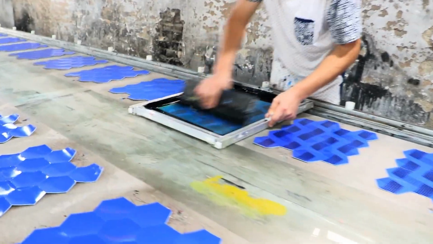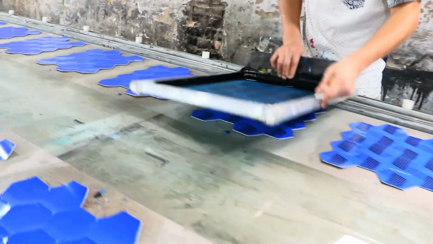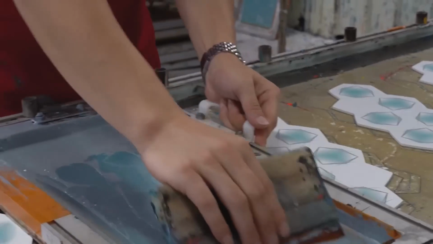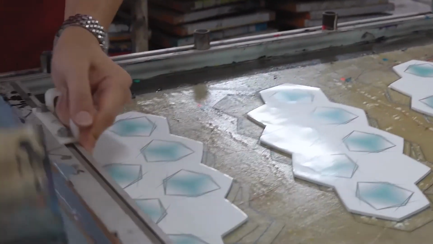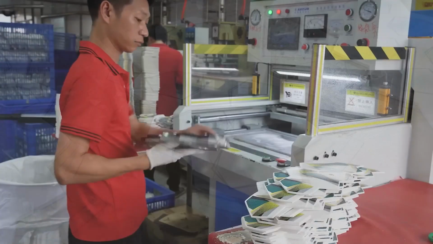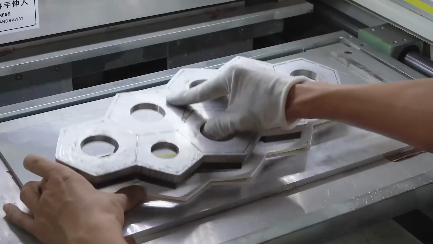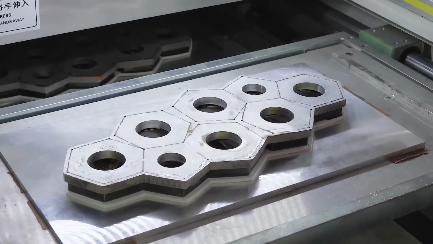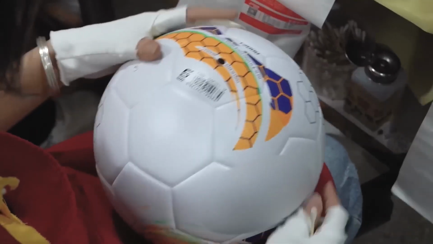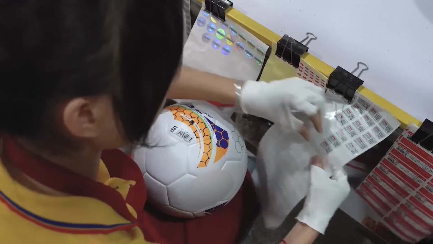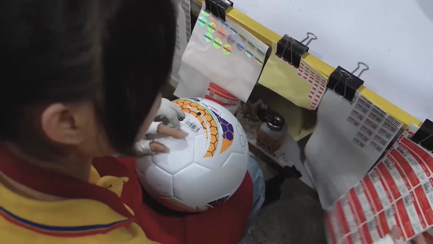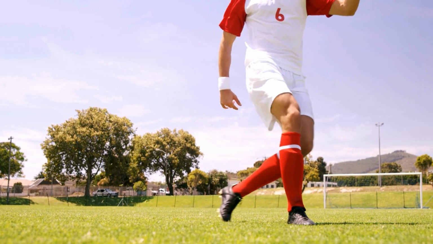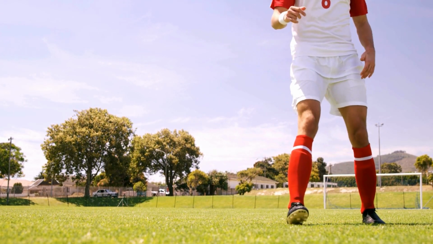Printing is typically completed by hand silk screening onto the cover material. This method of printing can be done by hand or machine. A coating may be applied for extra protection. The number of individual panels required is then cut out, and holes are pre-punched in preparation for stitching. Once stitched together, your ball is checked for quality, cleaned of all residue, and packed ready for shipment to its destination country. All in all, a lot of work goes into producing a single football.